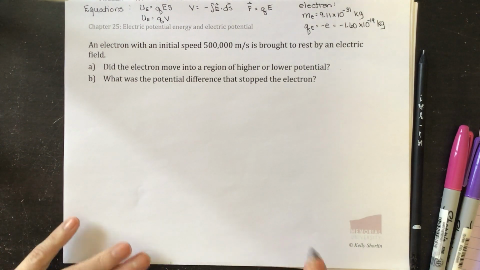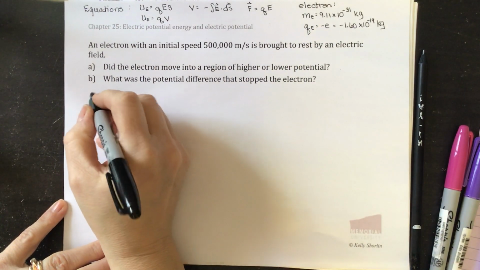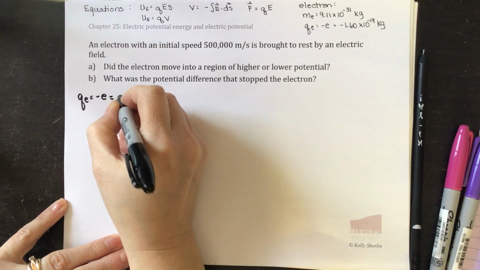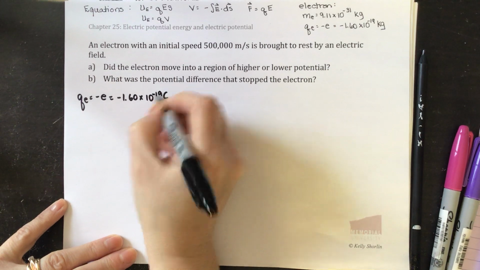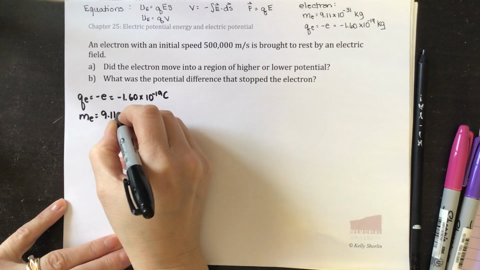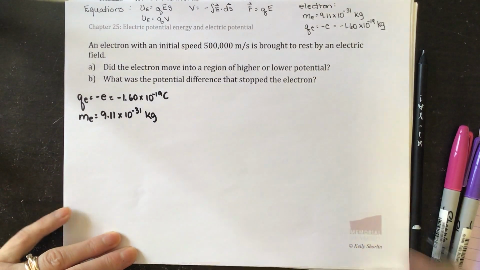Let's make a list of the things that we know. We have an electron, so we know the charge of an electron. And we also know the mass of an electron. These are probably numbers you don't know off the top of your head, but you can always look them up.